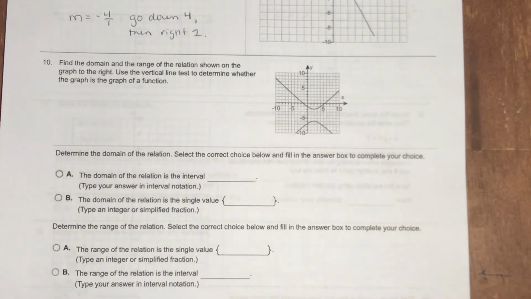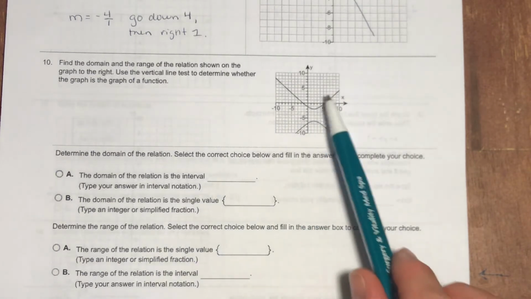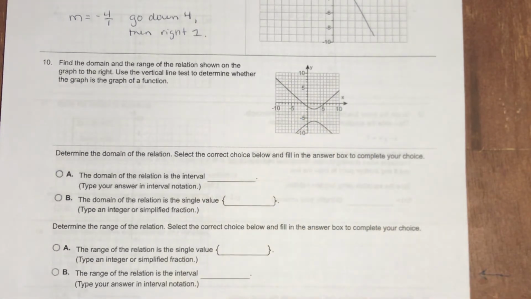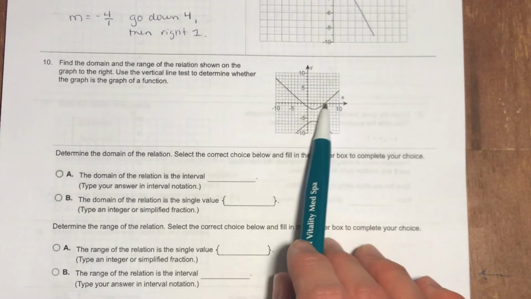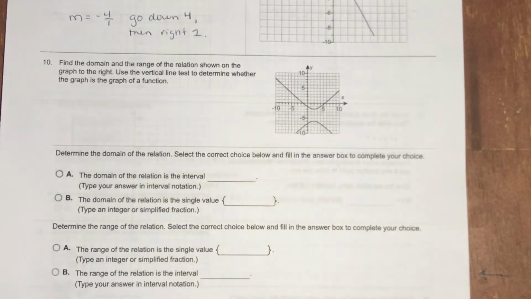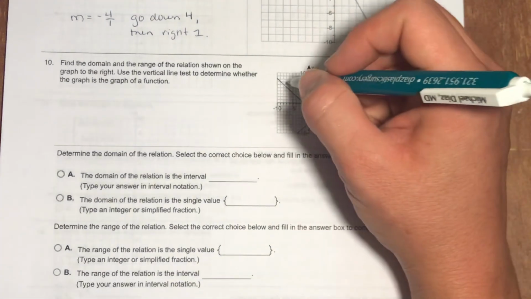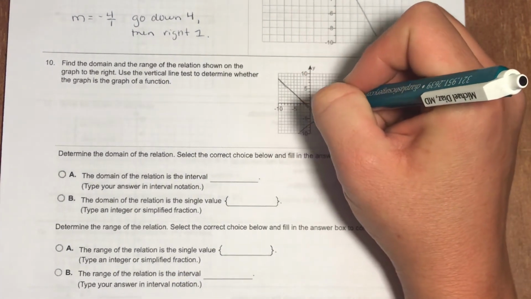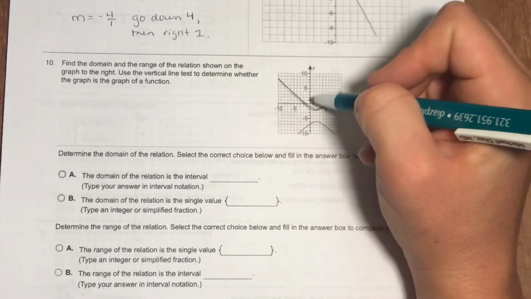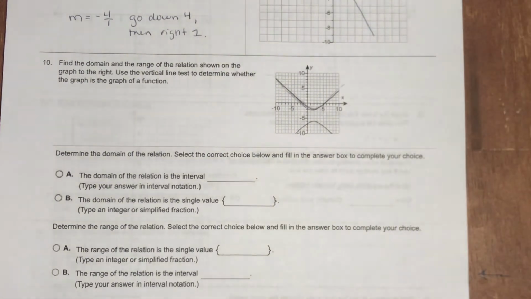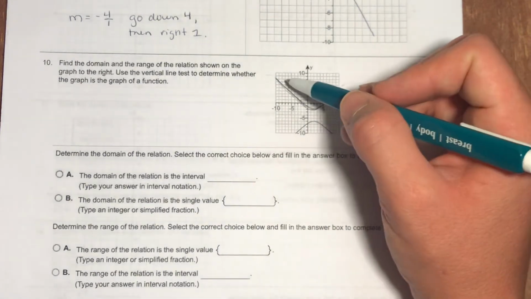Again, the domain is the set of all x values that are part of the relation. The x values go from left to right. So we're just looking at this graph to see what values this graph goes through. So I'll look left to right. Here's a part of my graph right here. Notice it's going to the left non-stop.